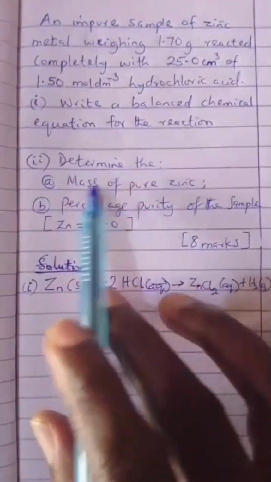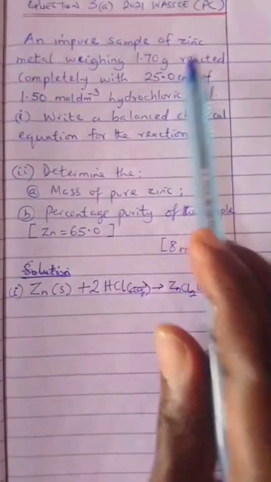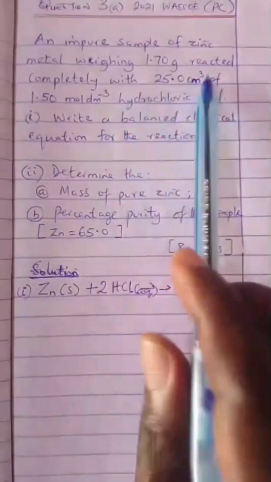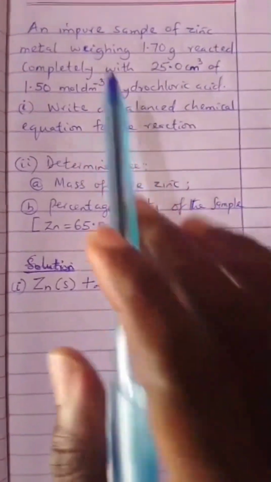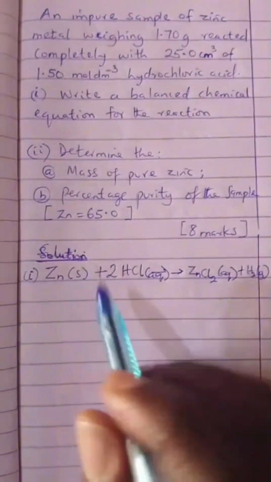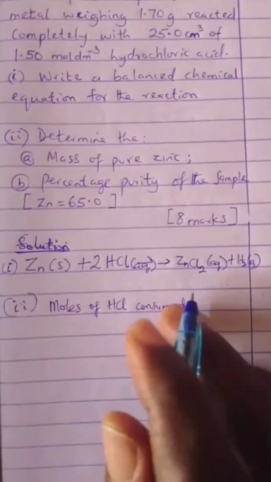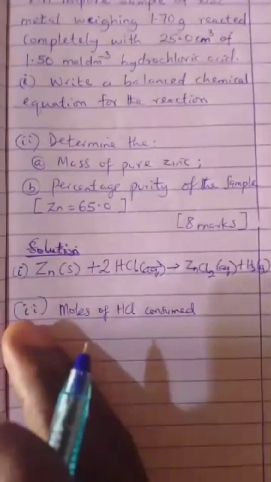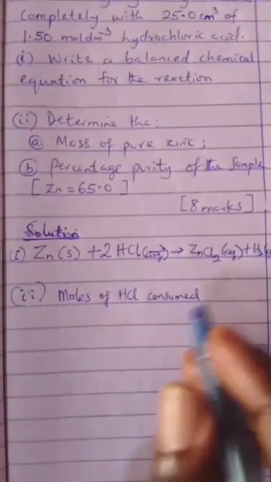Next, we're asked to determine the mass of pure zinc. It's the pure zinc that will react. Of course, the impure part of the sample will not react with the hydrochloric acid. So let's get the mass of pure zinc. We're going to use the moles of HCl which was consumed and compare that with the zinc using our mole ratio from the balanced chemical equation.